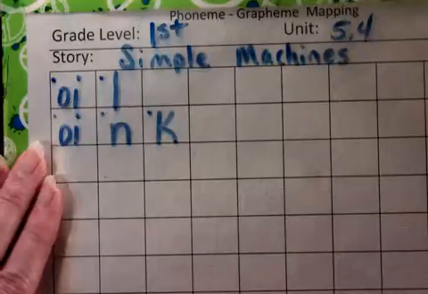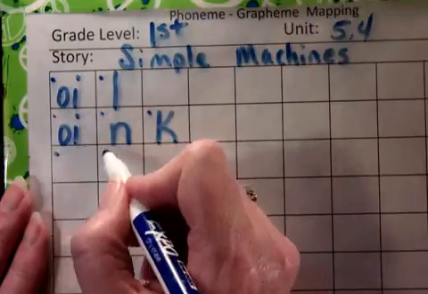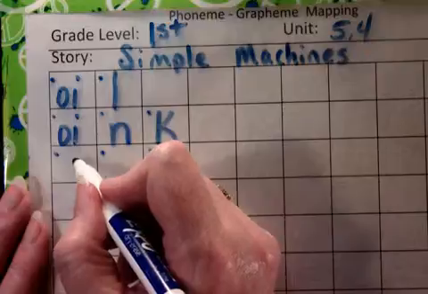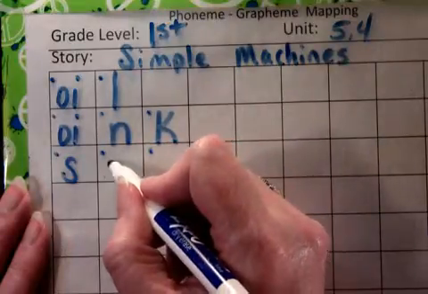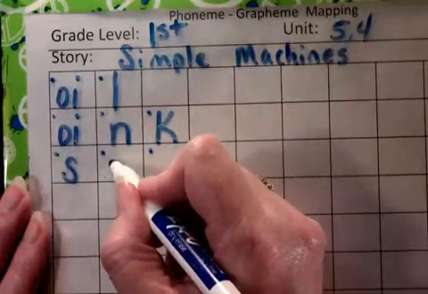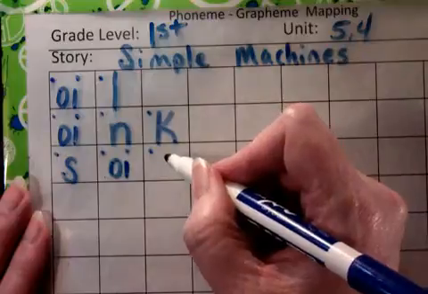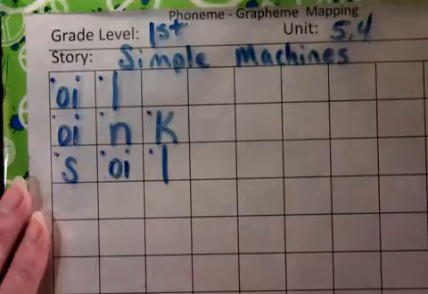The next word is soil. I will dig in the soil. Oi. The first sound is the S. Oi. There's our diphthong. In the middle of the word is O-I. And the next sound is L. Start at the top, go down. Soil.